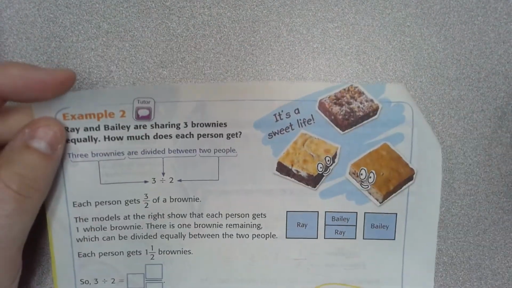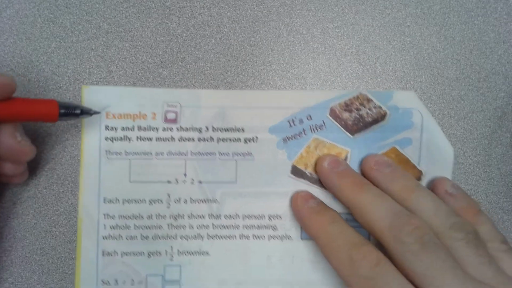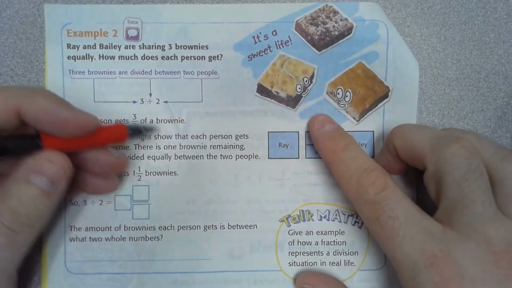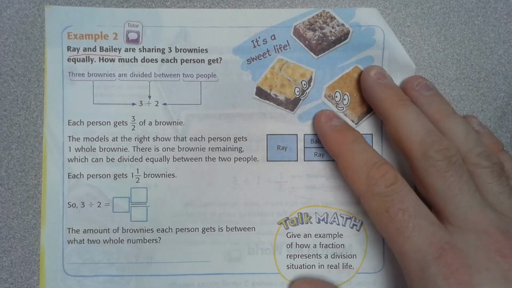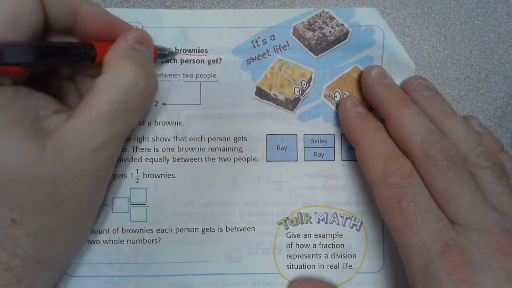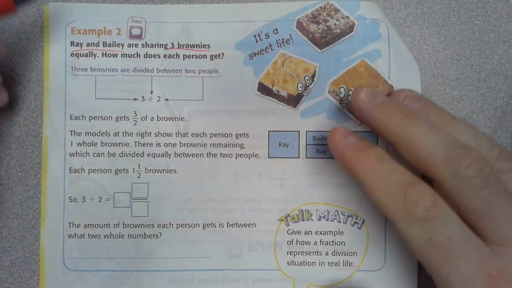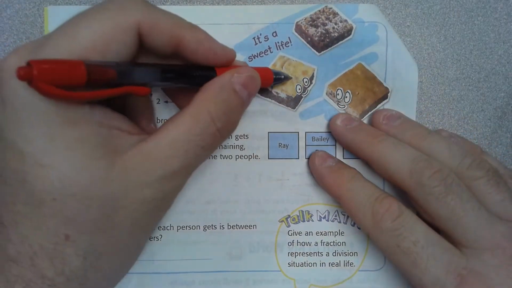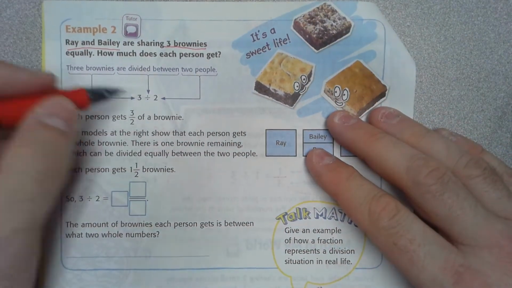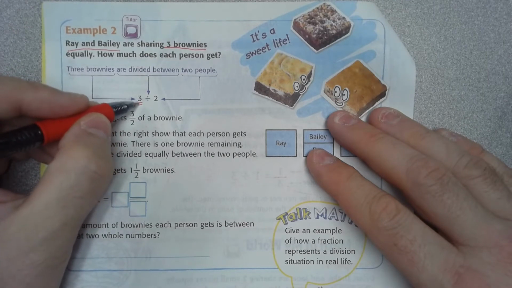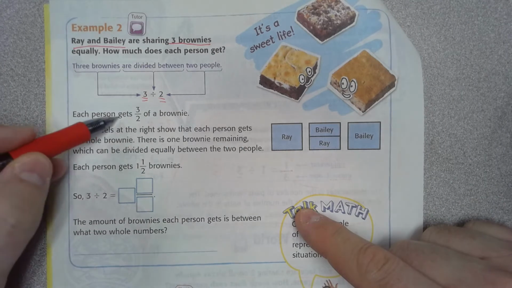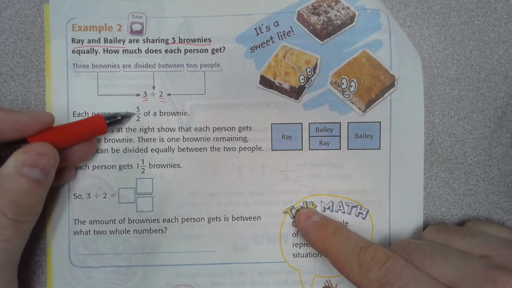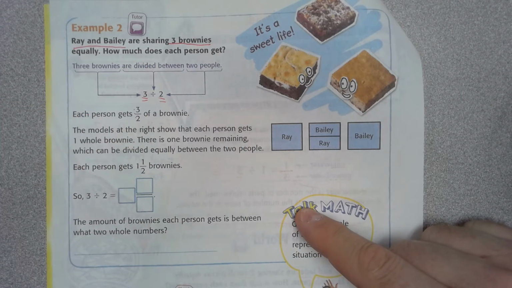Brownies now. Ray and Bailey are sharing 3 brownies equally. All right, here's your brownies. Ray and Bailey, how many people are there? Well, there's 2 people, right? And they're sharing 3 brownies. Now, this is where we have to think about what we have. We have 3 brownies, and we're sharing these with 2 people. So 3 brownies divided by 2 people. Okay. So that means each person gets, again, 3 divided by 2. It looks like that, right?